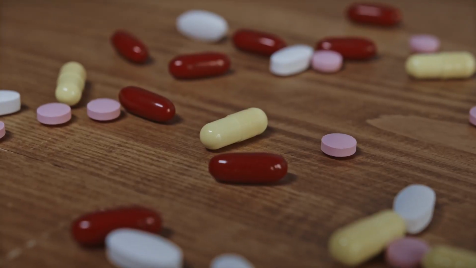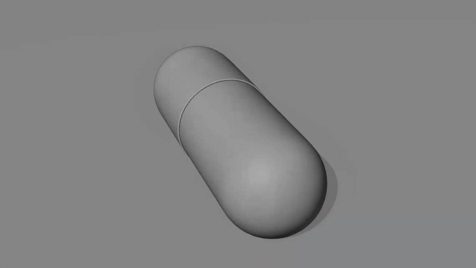Today I'm going to show you how to make these 3D pills in Blender filled with particles inside, which are made entirely in geometry nodes. So let's dive into it.